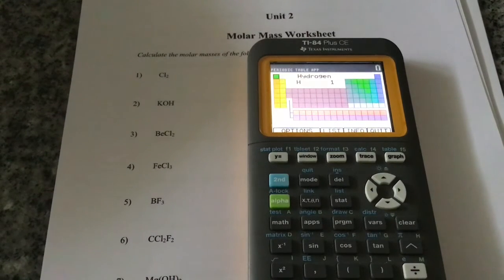All right, guys, welcome to Math Analysis. We are starting a brand new unit today. We're talking about stoichiometry, otherwise known as molar mass, molarity, whatever you want to talk about. It's chemistry, right? It's really cool stuff.